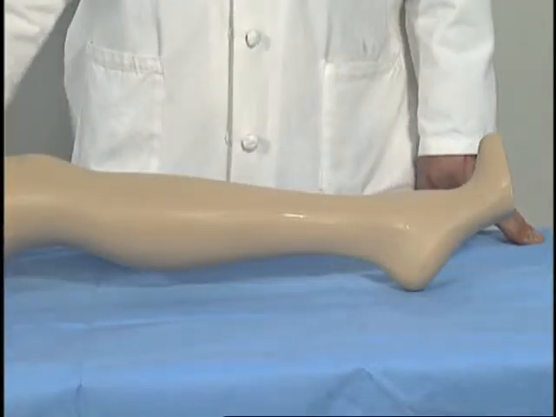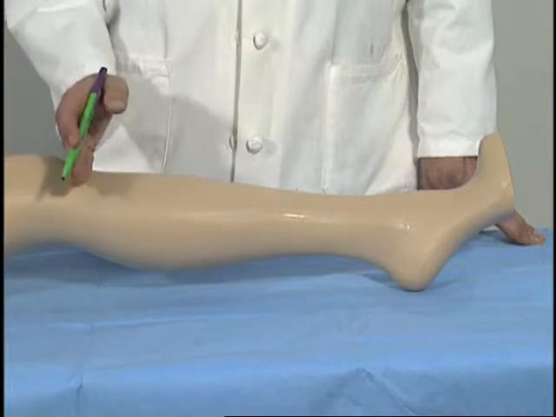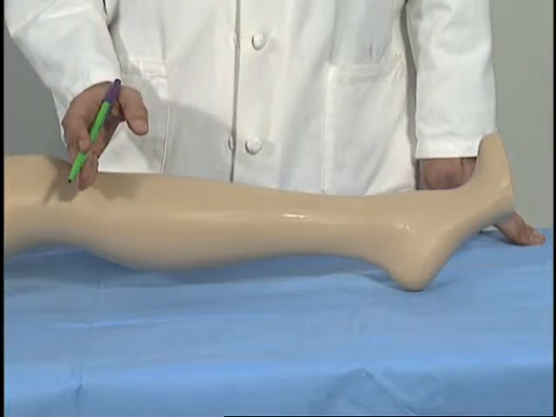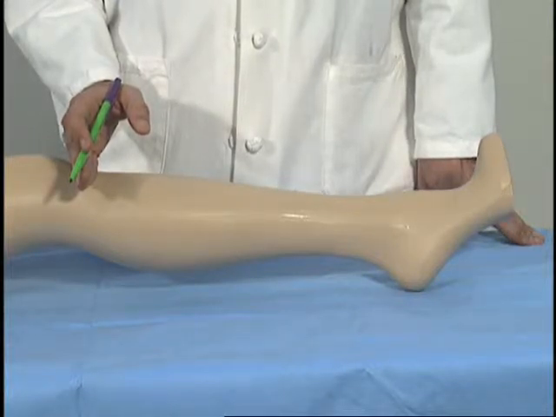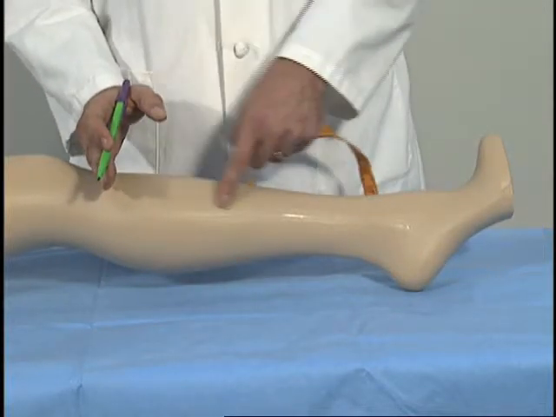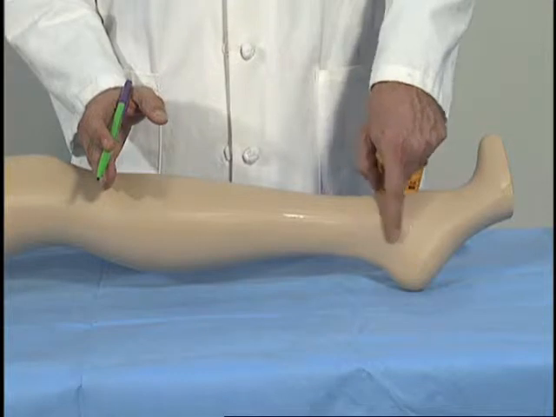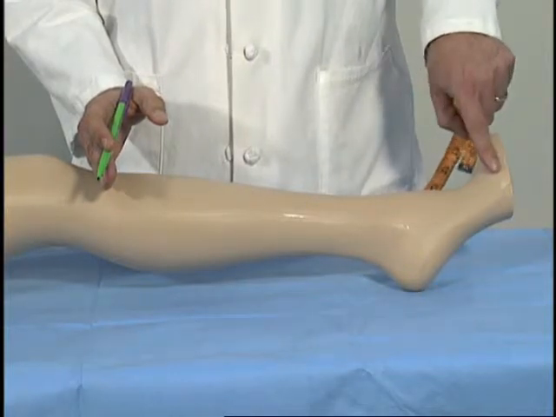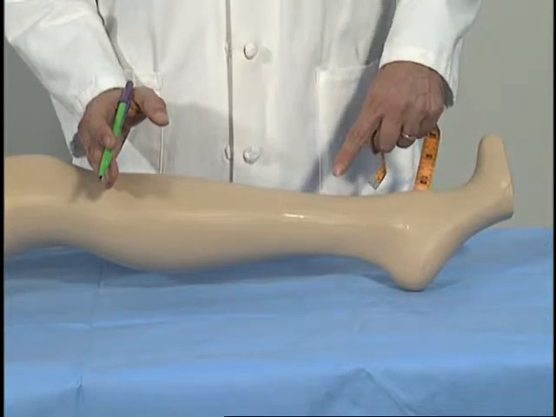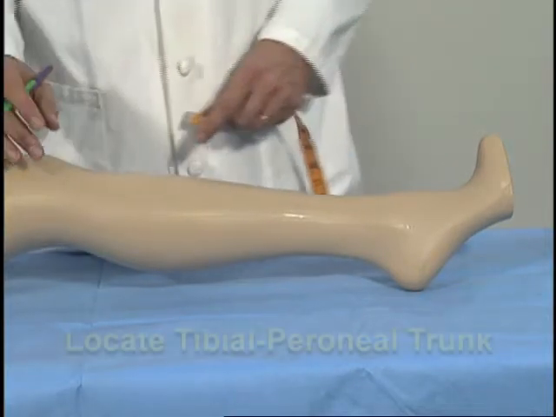In this case, our inflow through the popliteal to the level of the tibial-peroneal trunk was adequate. Our treatment needs to extend from the tibial-peroneal trunk, or within 2 centimeters of it, across the medial plane of the leg, across the foot to the great toe. The anterior compartment will not be addressed in this approach.